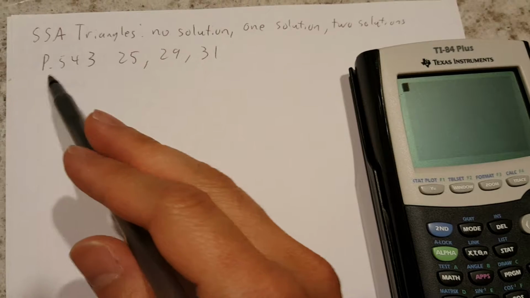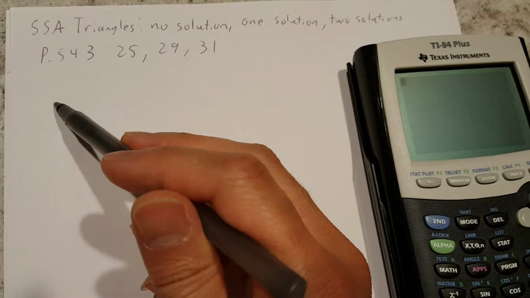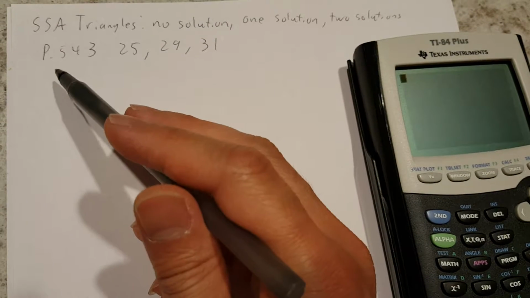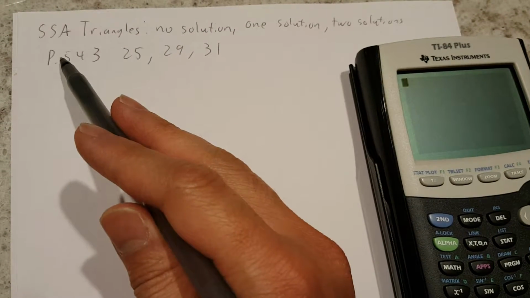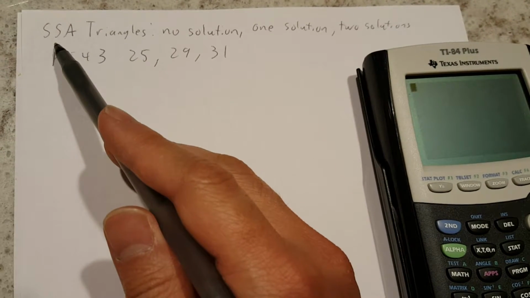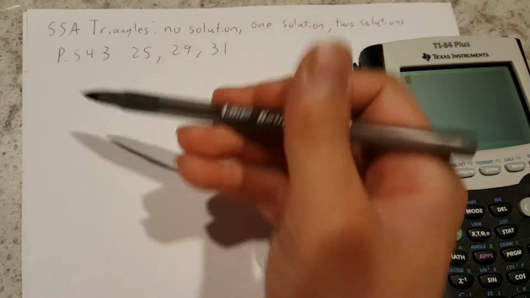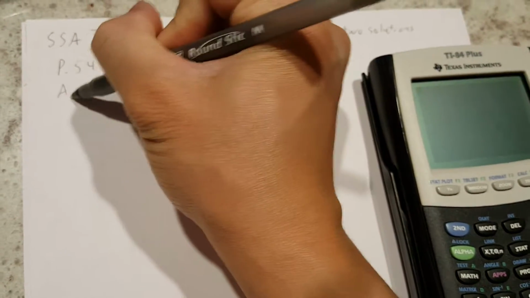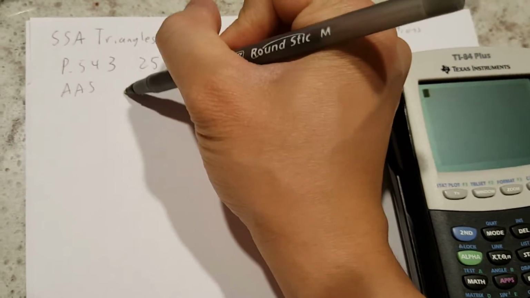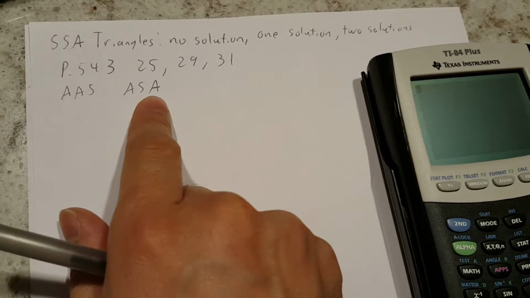And hopefully I'll explain it better, showing you why it's ambiguous here. So remember, law of sines can be used when you have two angles and a side, or when you have side-side-angle. If you have angle-angle-side or angle-side-angle, this is not ambiguous.